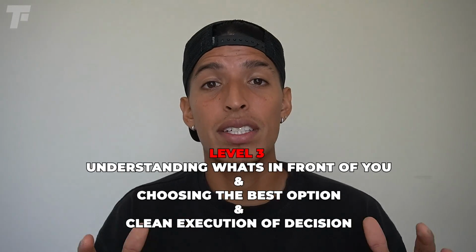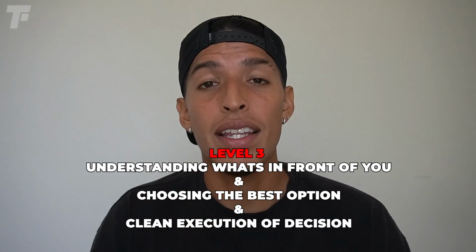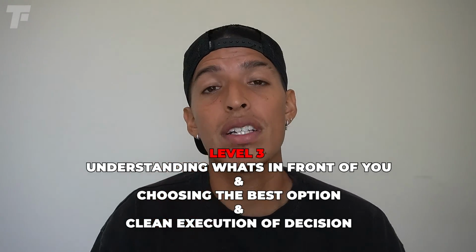And level 3 is combining level 1 and level 2, and then ultimately executing the technical aspect of that decision to the best of your abilities. For example, if I'm playing my teammate down the line, I'm going to try and play their back foot so that they can take a touch into space to potentially create an attacking opportunity. That is what I'm thinking about in that particular moment, so that they can have an easier decision to make, going to goal or going into space or whatever the case may be. Why? Because if I play their front foot, now they have to take a touch backwards, and now that moment doesn't exist anymore.